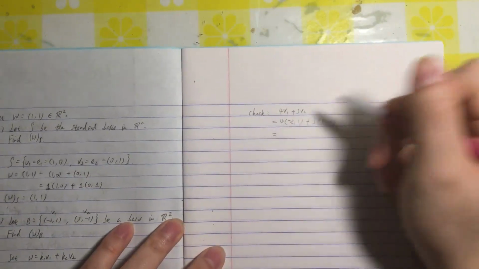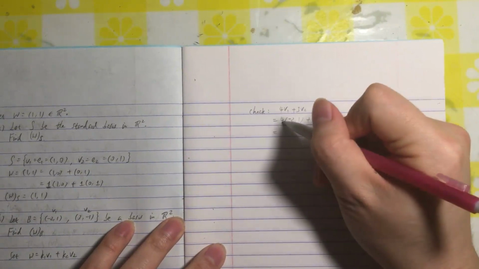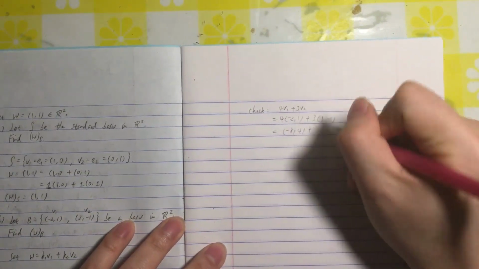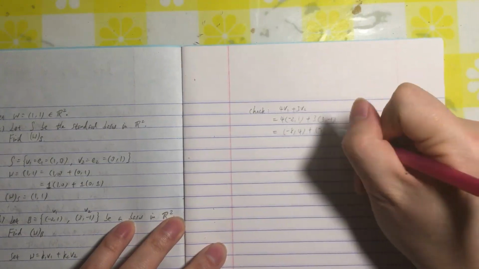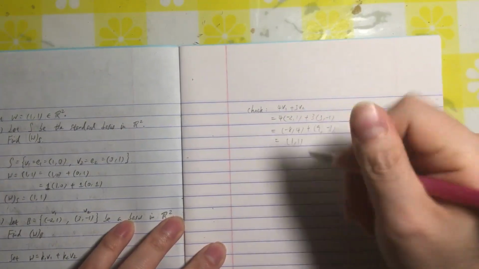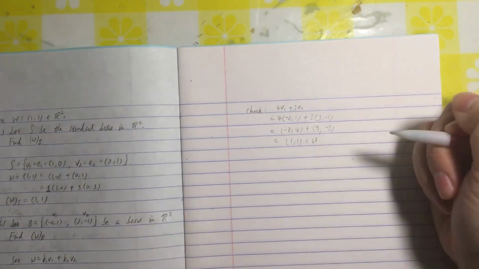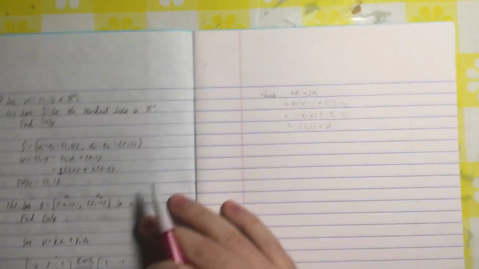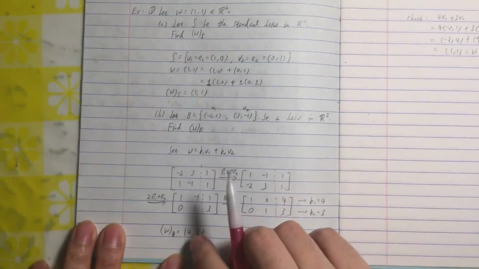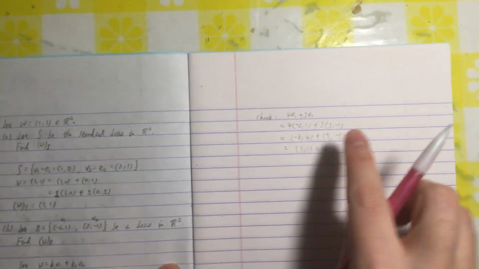Let's check. If I multiply, 4 times -2 is -8. 4 times 1 is 4. 3 times 3 is 9. 3 times -1 is -3. Then add, we get 1, 1. That's the same as W. So that's how we check the answer. Take 4 times V1 plus 3 times V2. If the calculation is correct, we must get W.